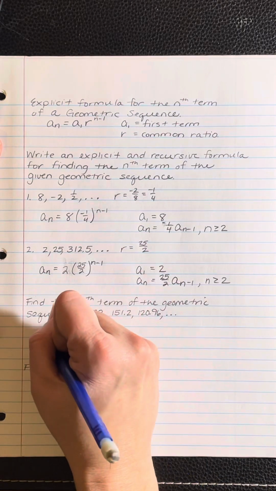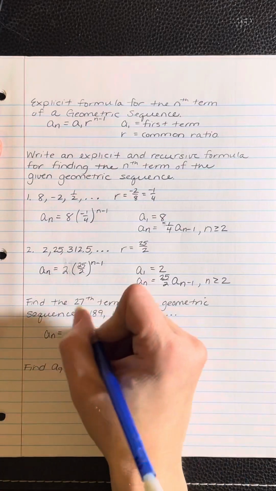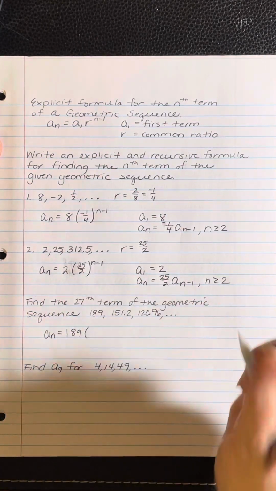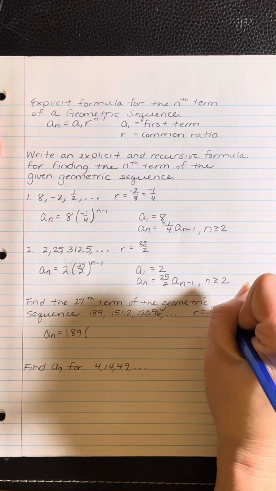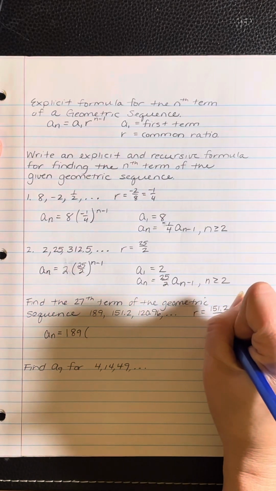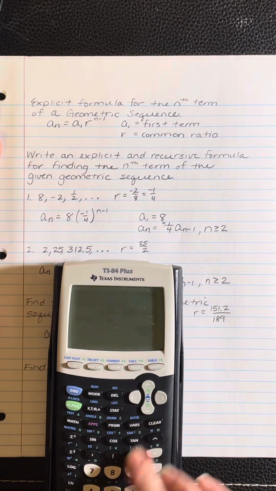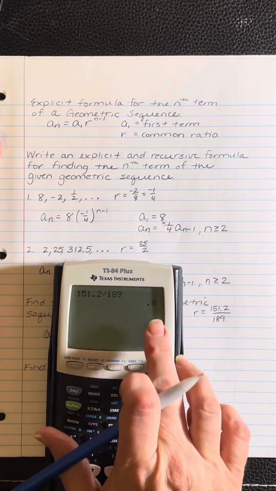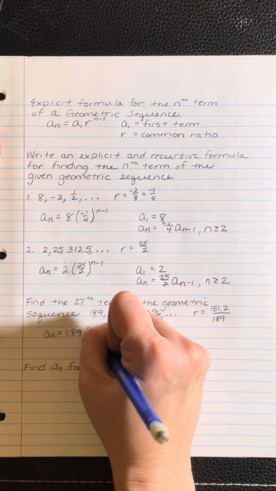So again, a sub n is going to equal my first term, 189, and I need my r value. So I'm going to take 151.2 divided by 189. So 151.2 divided by 189 is exactly 0.8. So there's my r value.